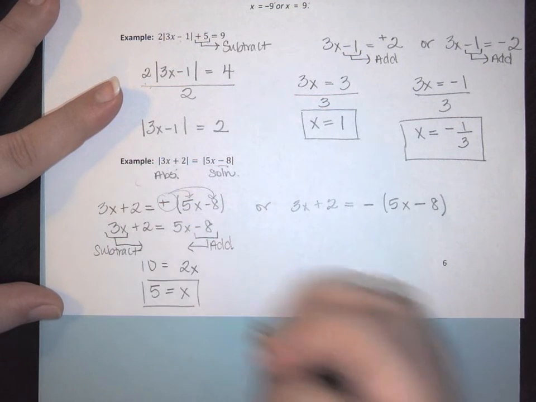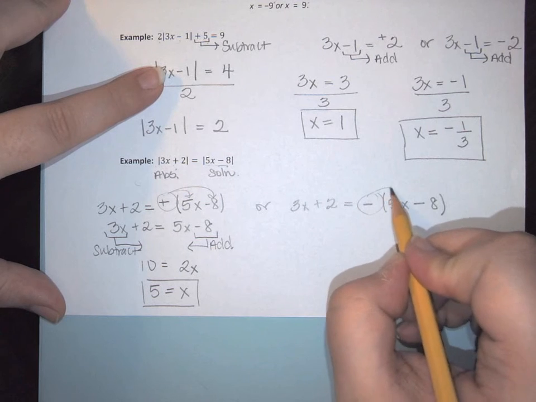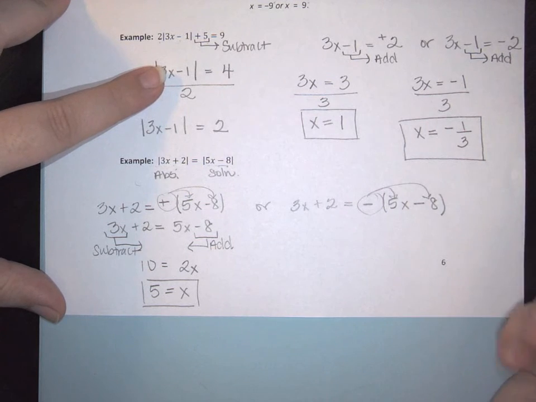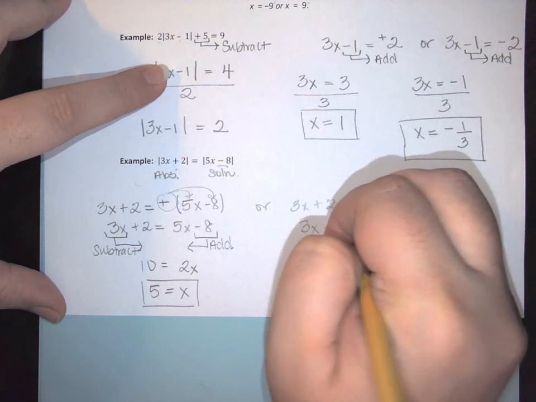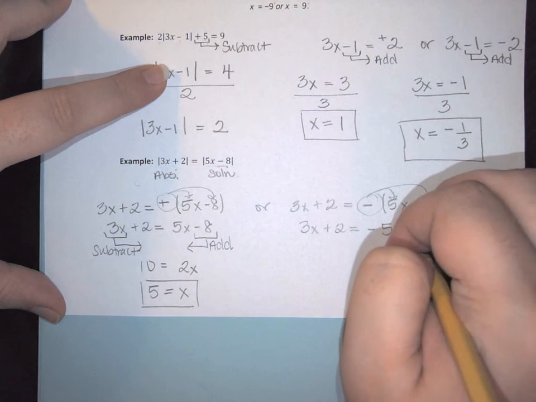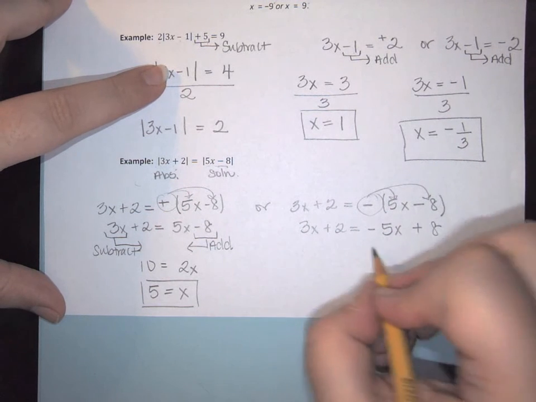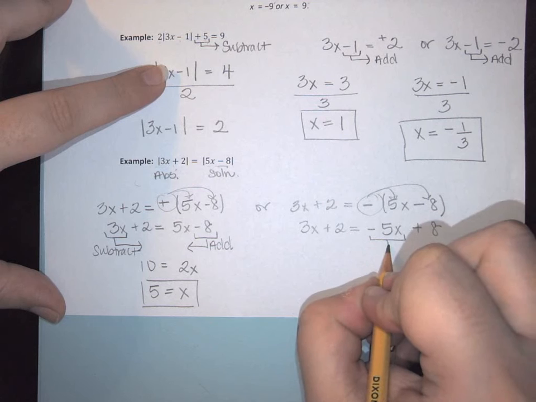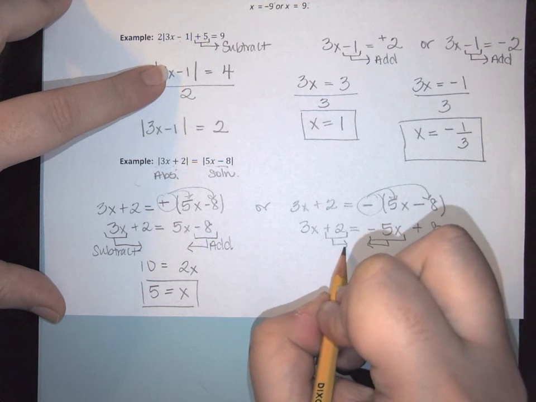Now in the other one, I have to take this negative and distribute it through. So here, this is going to be my 3x plus 2 equals, distributing the negative, negative 5x plus 8. Again, I want to keep things positive, so I'm going to take this 5x and move it, which means I have to take the 2 and move it.